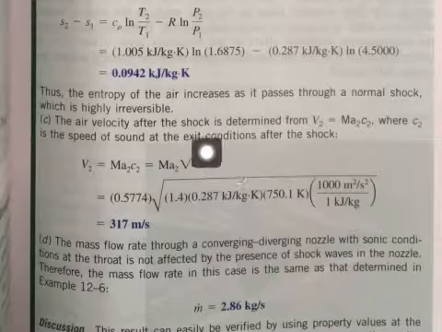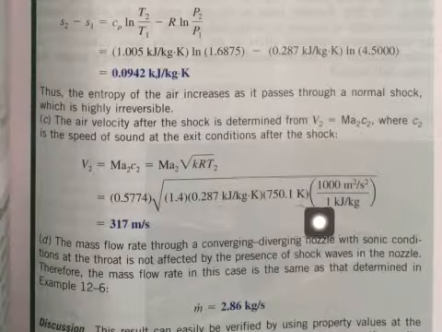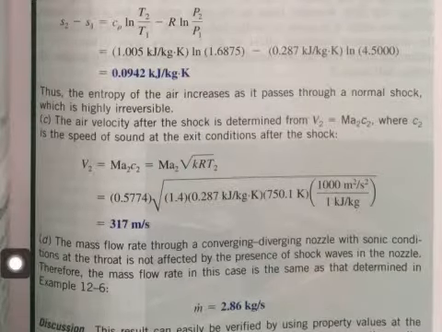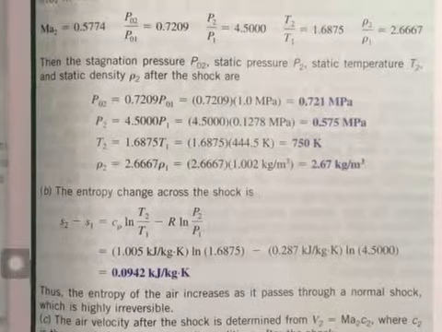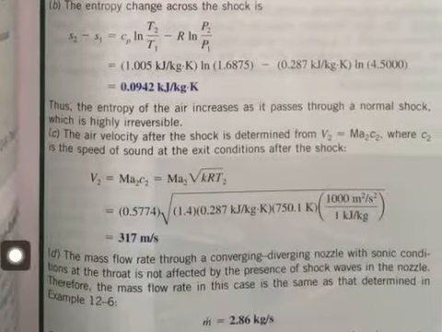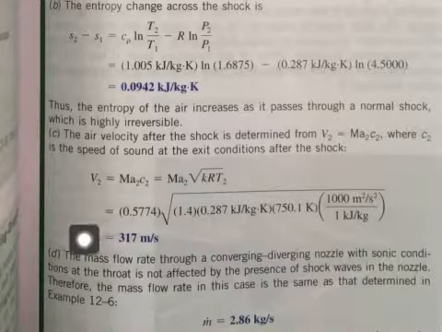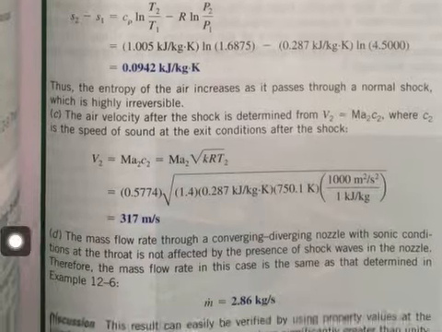So you need to use this formula to calculate the new speed of sound. After we put all the values inside, we can get the air velocity V2. Previously we didn't get the velocity, and afterward we can get the velocity after we know the temperature and also the Mach number.